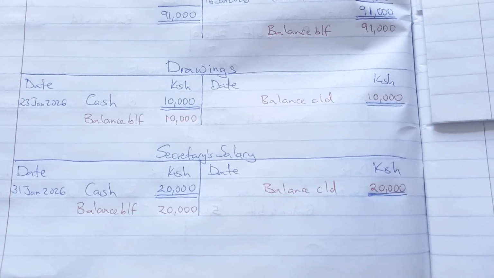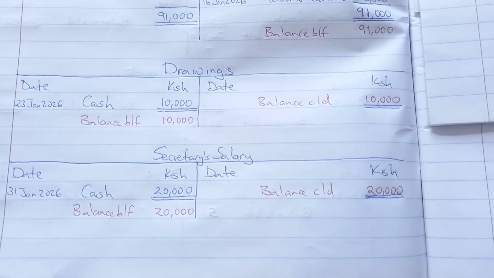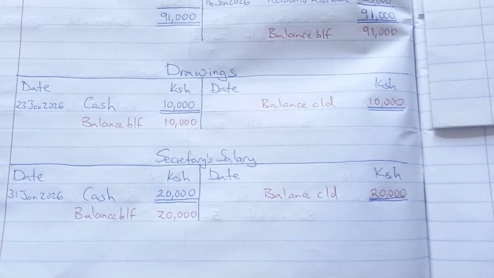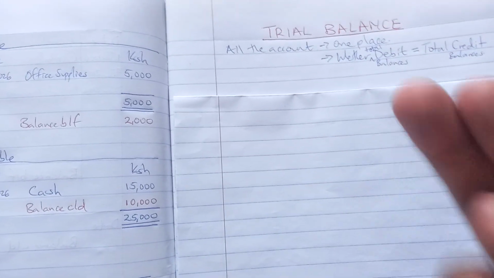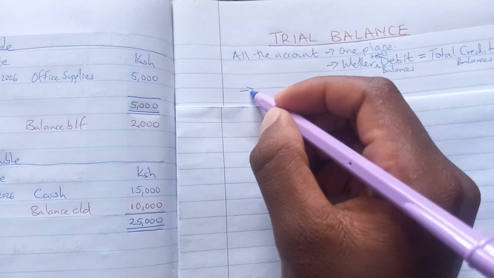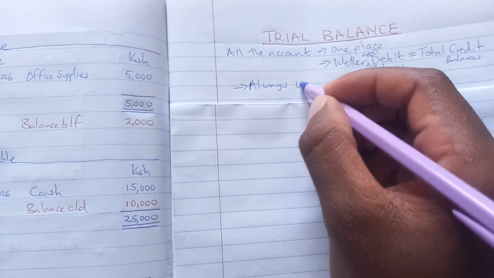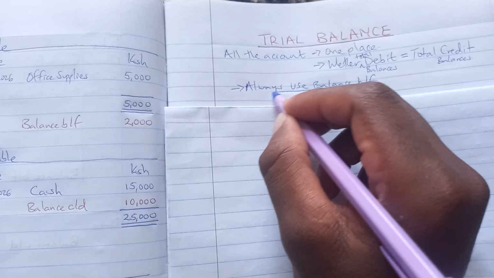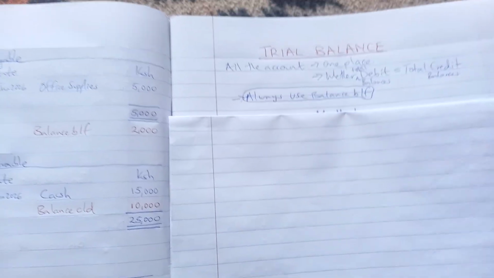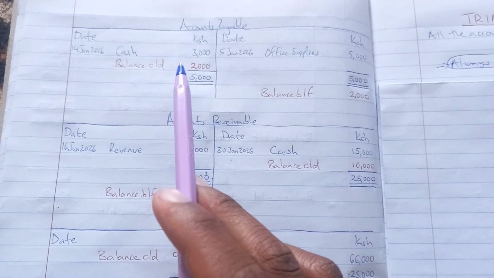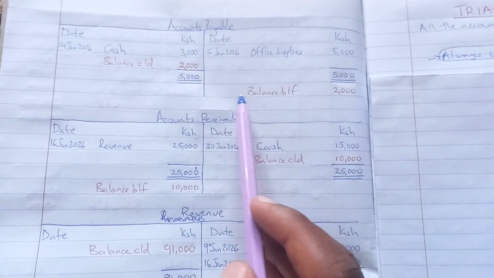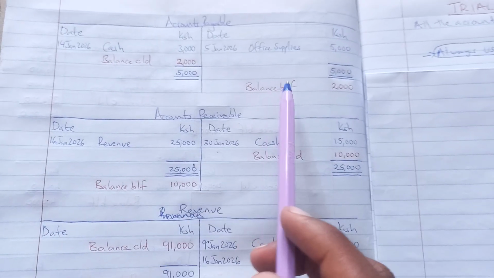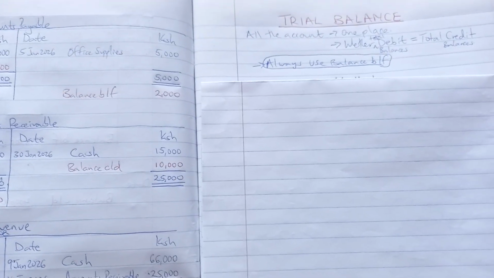If you look at all these balances, whatever we will be inputting in the trial balance will be these values which are written balance brought forward. Let us note it down: in a trial balance, we will always use balance brought forward. For example, in accounts payable, we will always use this 2,000, which is on the credit side, not the other one.